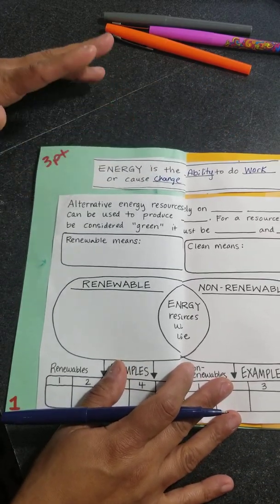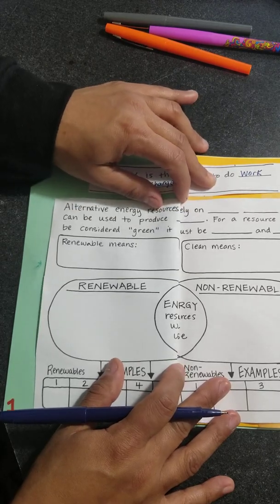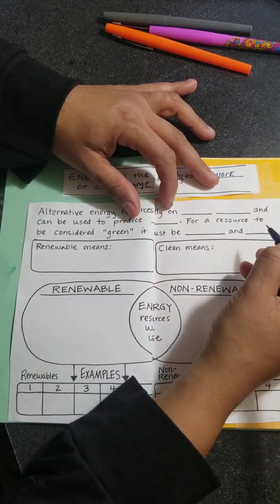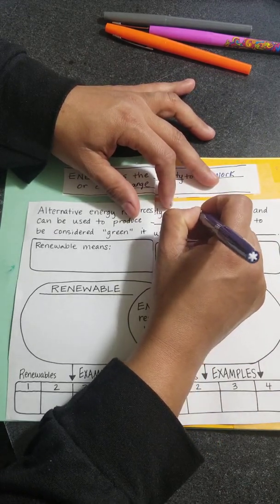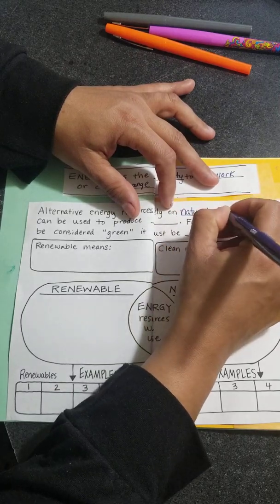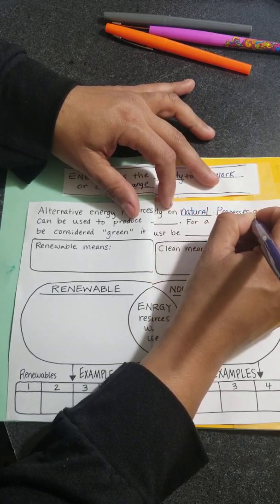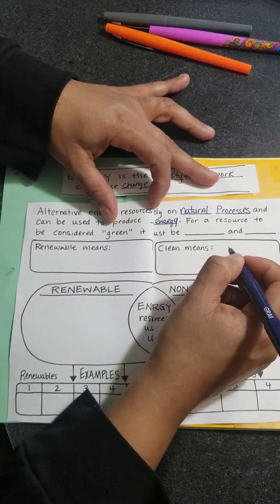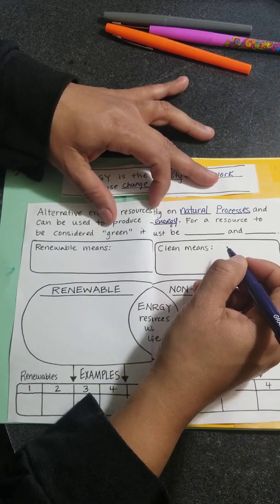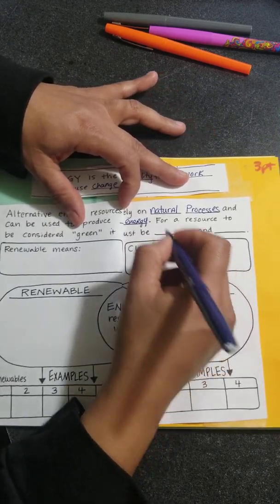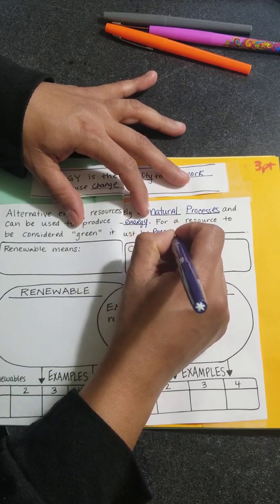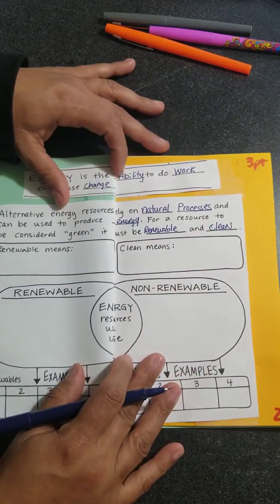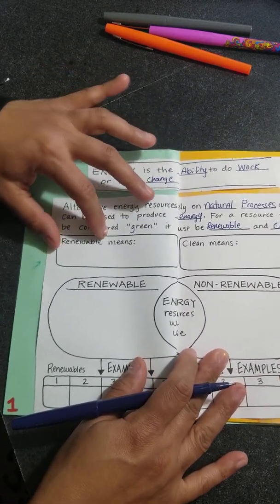The next one is we're going to talk about alternative energy resources that rely on natural processes and can be used to produce energy. For a resource to be considered quote unquote green, it must be renewable and clean.